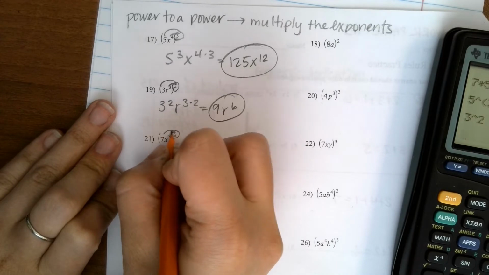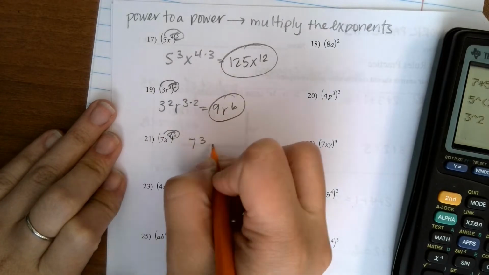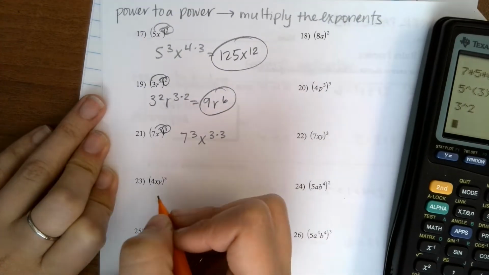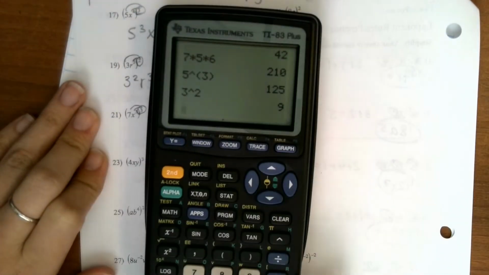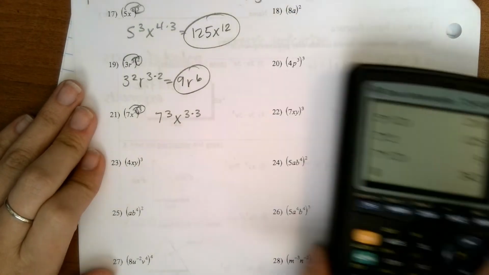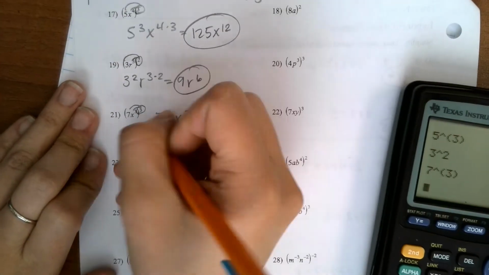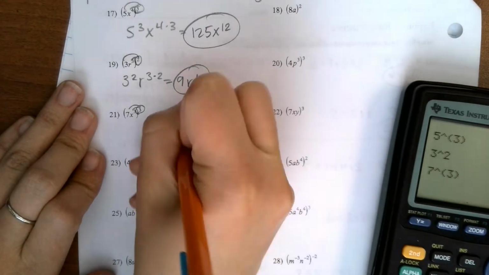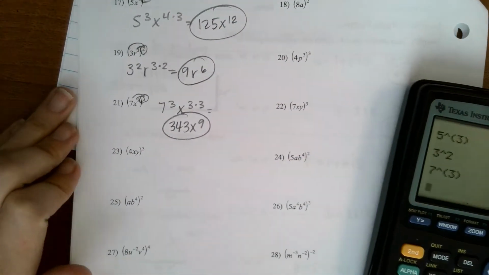Give the 3. 7 to the 3rd power, and give the 3 to the x. 7 to the 3rd power is 343. X to the 9th power. Multiply, not add.